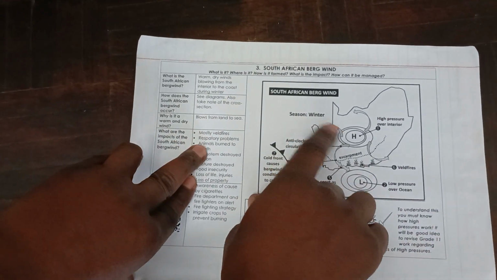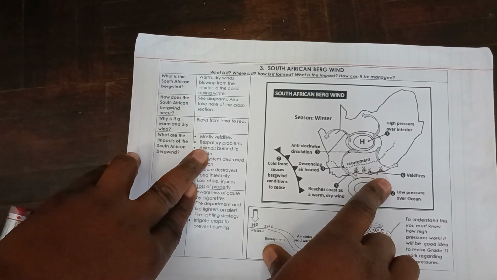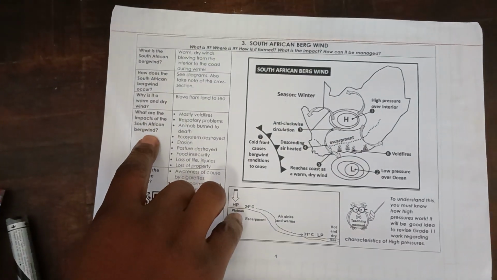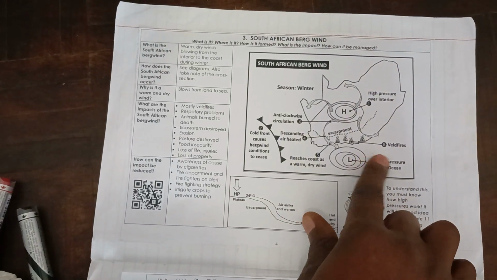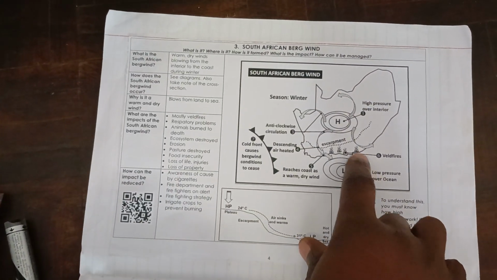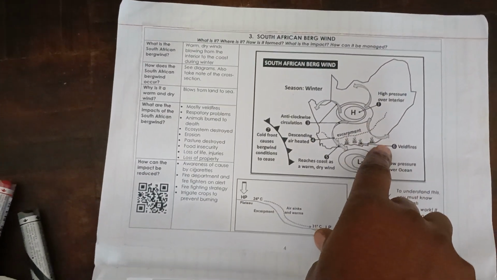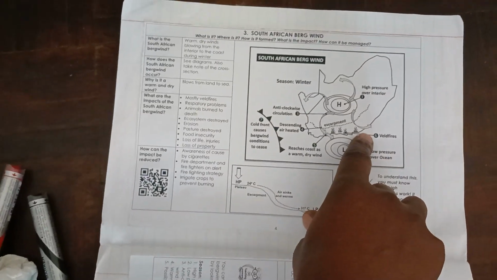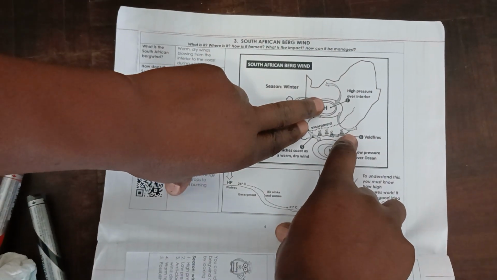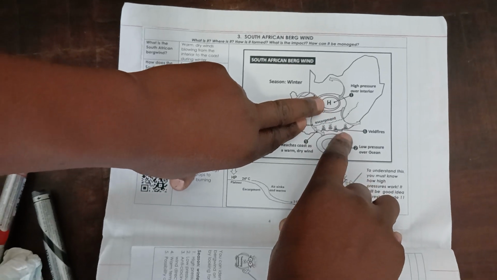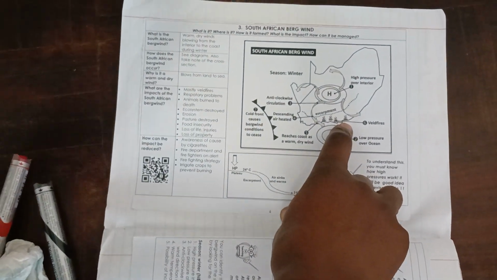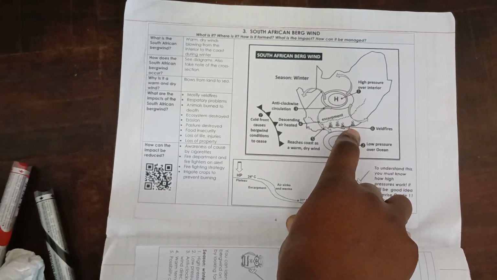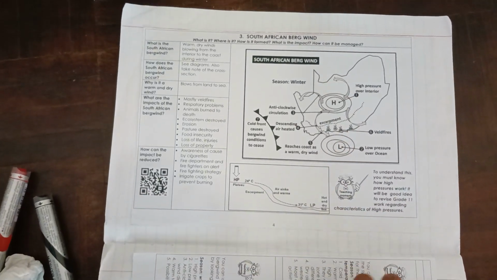So when it blows from land to the coast now, what happens? What are the impacts of South African berg wind? Mostly veld fires. You can see there are veld fires that are caused at the coast because this is a dry and warm wind. When it reaches the coast, the temperatures will have increased. Let's say it started in the interior at 20 degrees, when it reaches the coast it might have increased to, say, 30 degrees. That's why it's likely to cause veld fires.